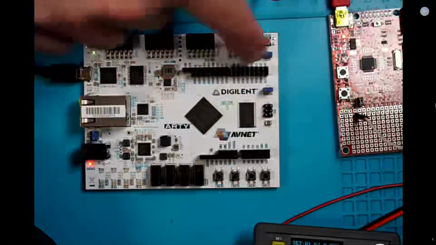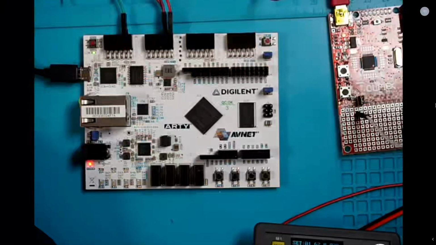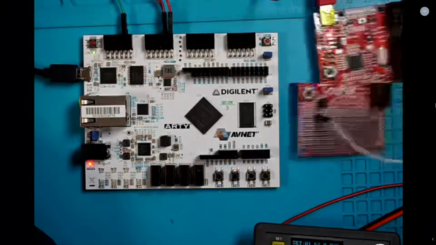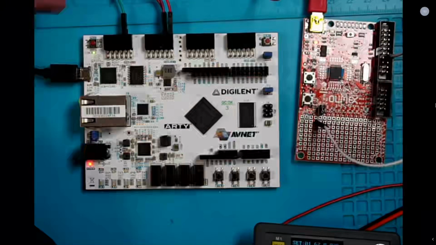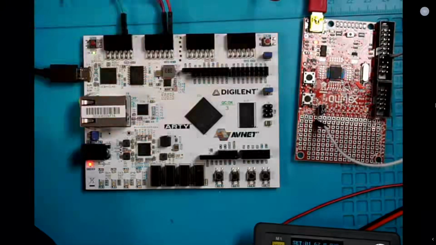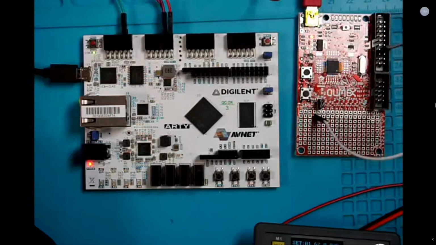But I've already configured the last 2 pins on this header to essentially pass through the signals that are normally connected to the FTDI directly to this board, which means that I can directly communicate with the board once I have it connected there. So I'm going to grab 2 more male to female connections and connect them.